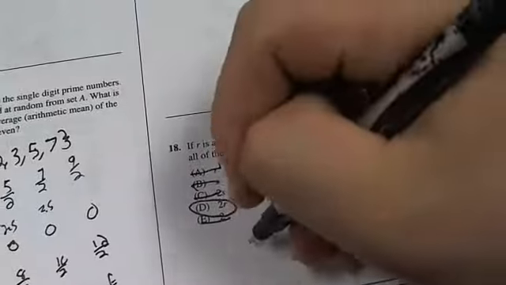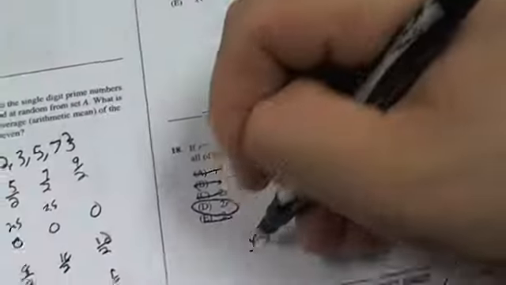Alright, so the math way. RS divided by R obviously works. RS divided by S, that obviously works.